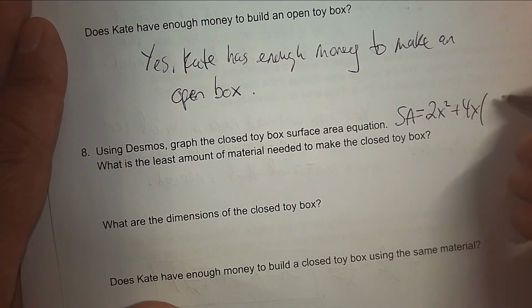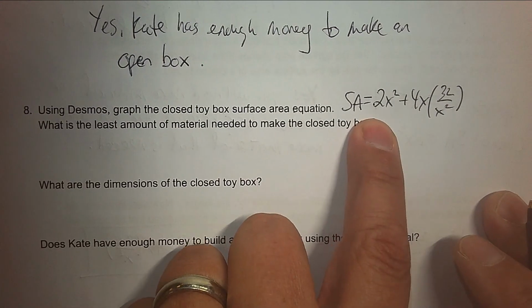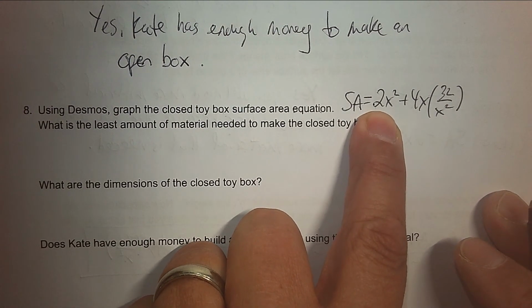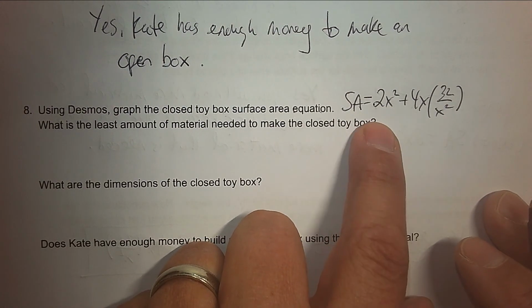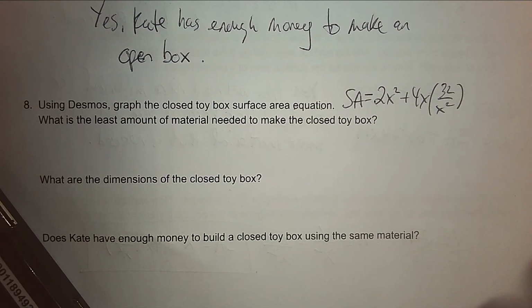So when I go back to Desmos, the only thing I need to change is what? 2. Would you think you need more material or less? You have a lid, right? You're probably going to need more. So when I go back, all I got to do is make the x squared a what? 2. What happened? Our minimum is still minimum, but now it's a little higher up, right? Do I need more material?